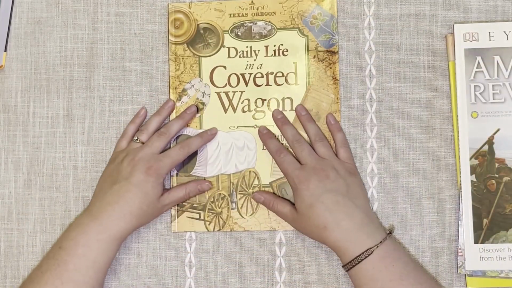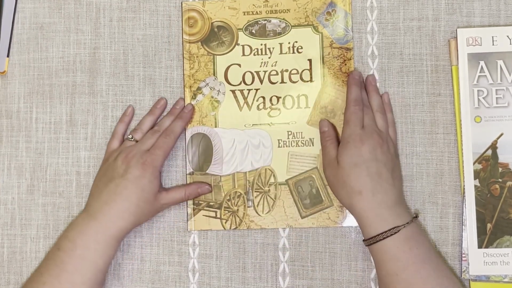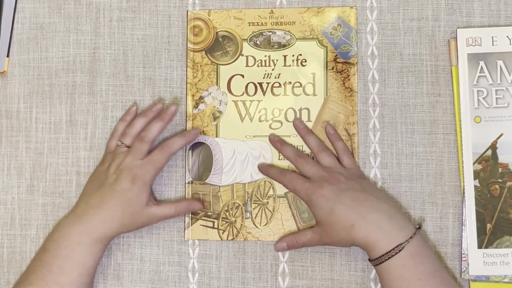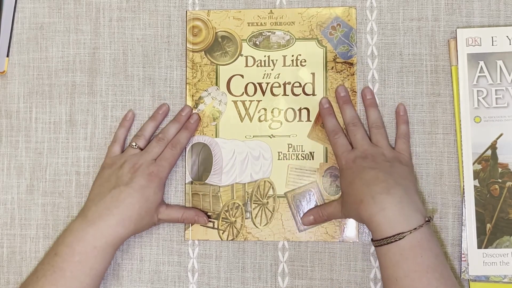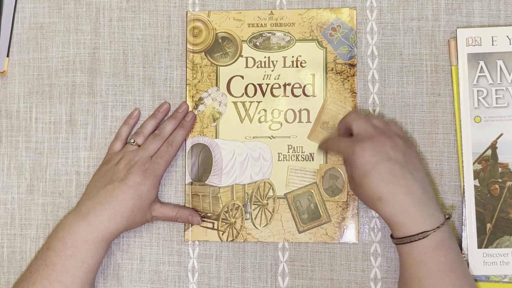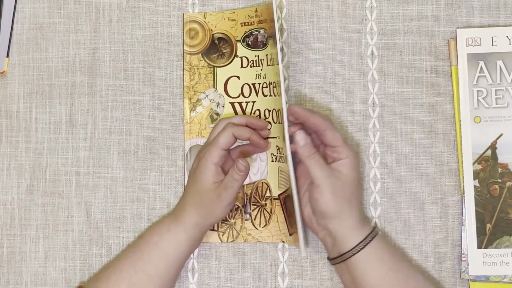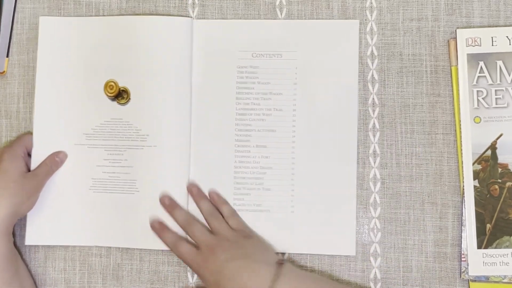Now, another book that pertains to pioneer days and the Oregon Trail, and also the Mormon Trail will be part of what we learn about. So this book will tie in great with that part of it also, and it's Daily Life in a Covered Wagon. And it's by Paul Erickson. Great addition to help get a better understanding of what it would be like to be a pioneer.